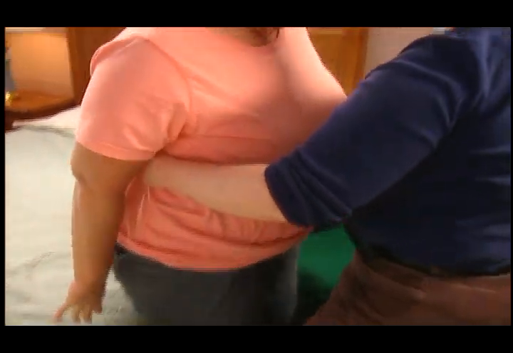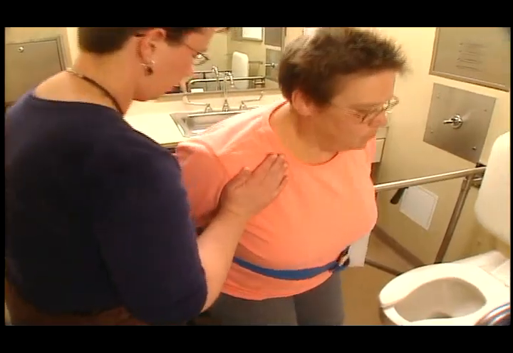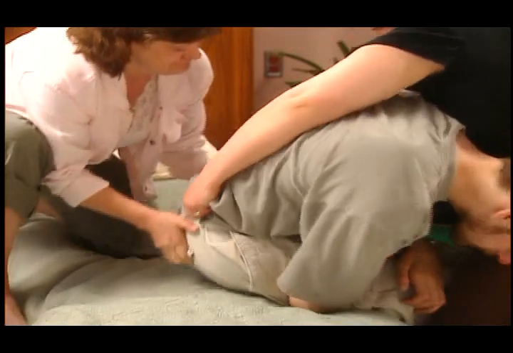Now that you have seen several types of transfers, remember that no matter which transfer is being used, good communication is key.